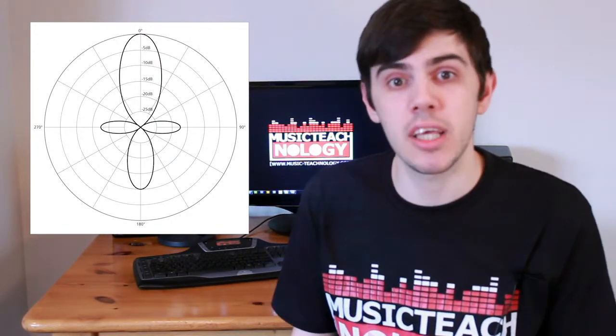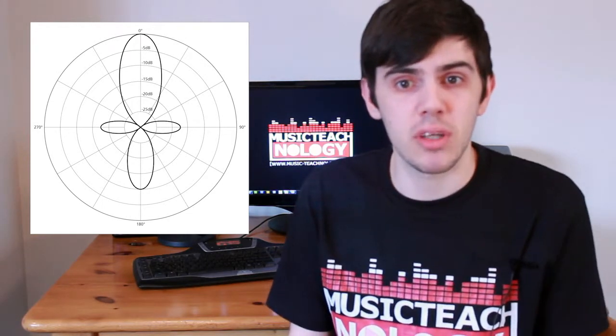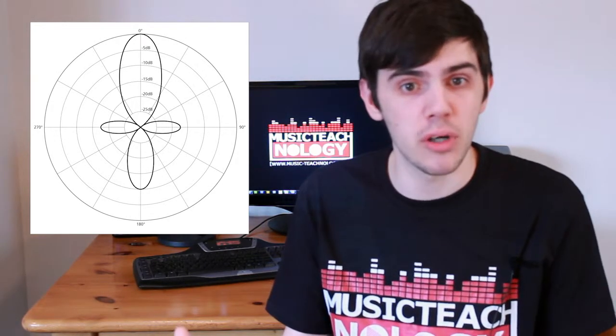Shotgun polar patterns are named so because of the way they pick up sound. They are highly directional. Due to the narrowness of their sensitivity area, shotgun microphones are commonly used on television and film sets, in stadiums, and for the field recording of wildlife. You will have seen film crews out on location with the fluffy little brush on a stick. This is an example of a shotgun microphone.